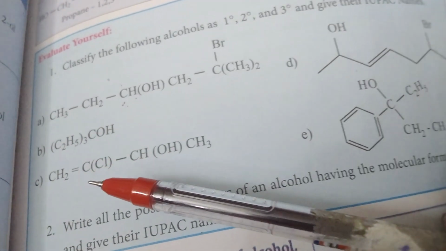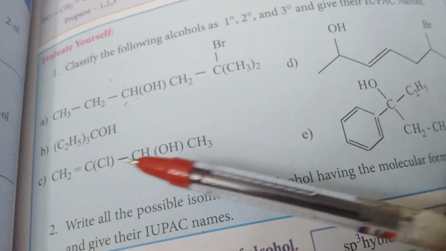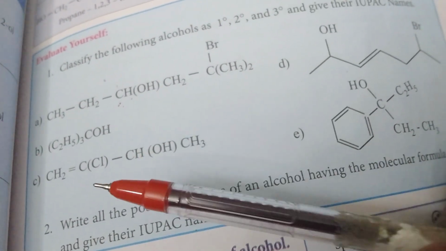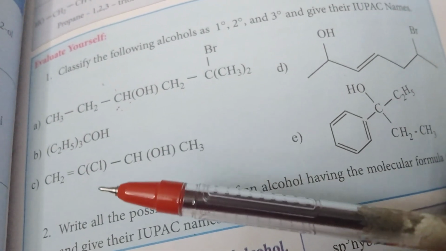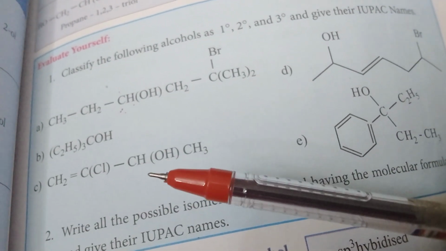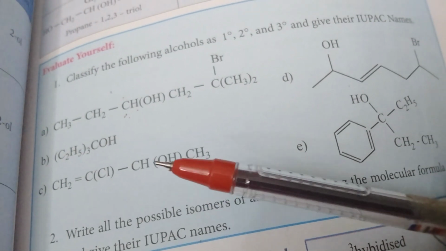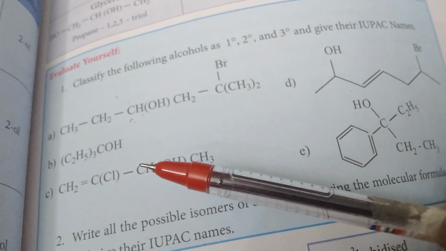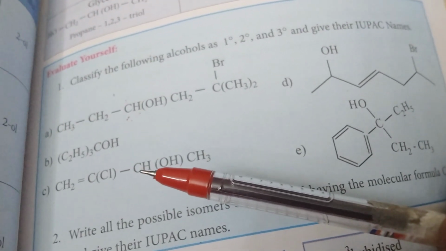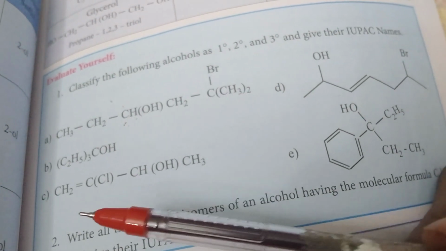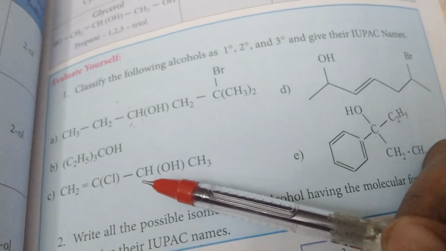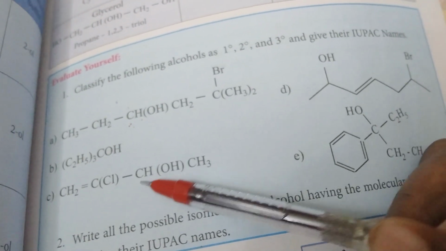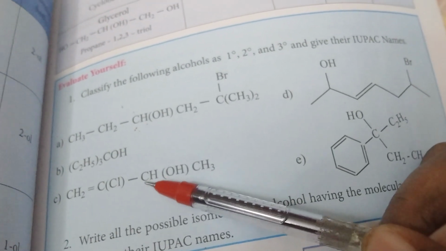Then next one, see this compound. Whatever may be the compound, you have to see. Well, sometimes the compound looks bigger, but you have to consider only the OH attached carbon. No need to worry about other carbon atoms. Okay. Here we have to consider only this carbon atom, because in this carbon atom only OH group is attached.